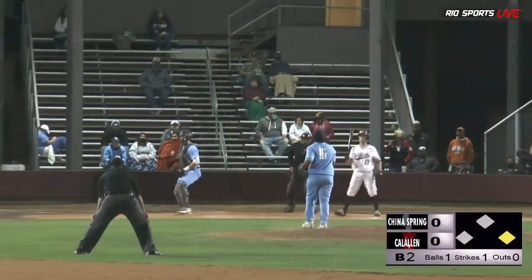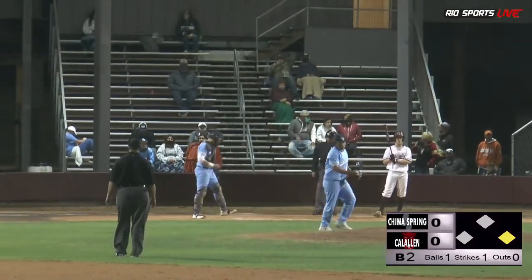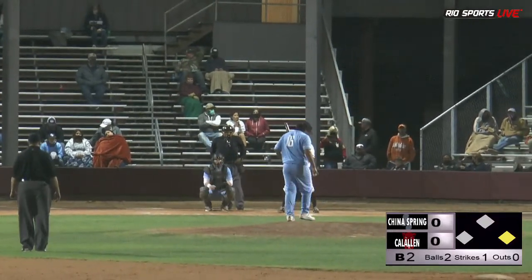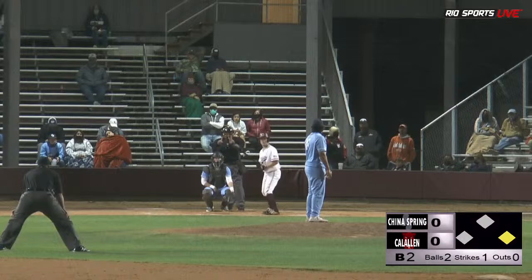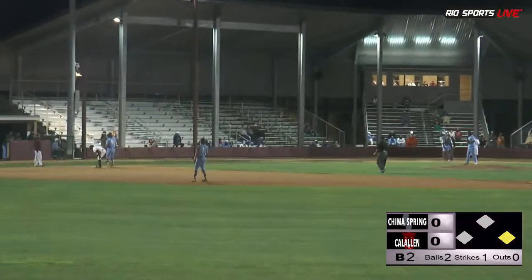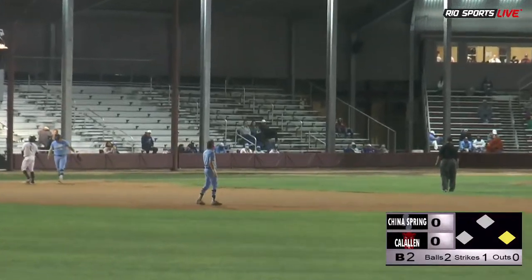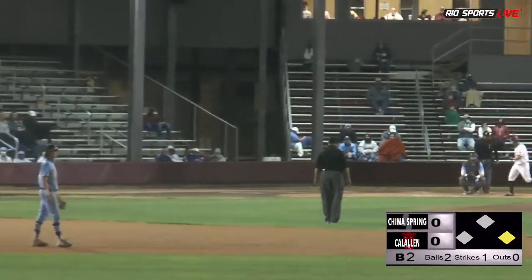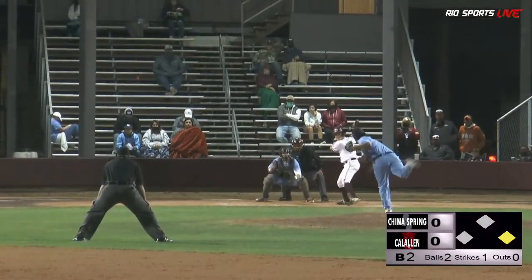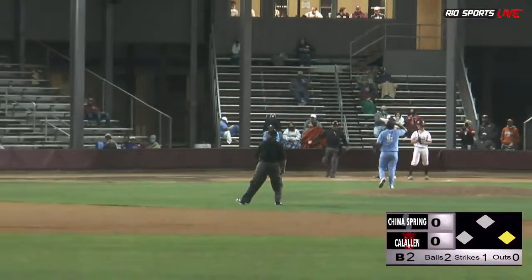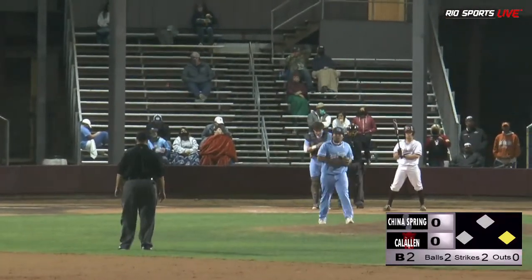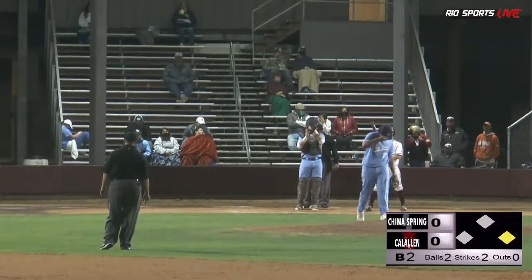Here's the pitch. And they go to first once again. And McCreary gets a piece of this one, fouls it off. Evens up the count at 2.